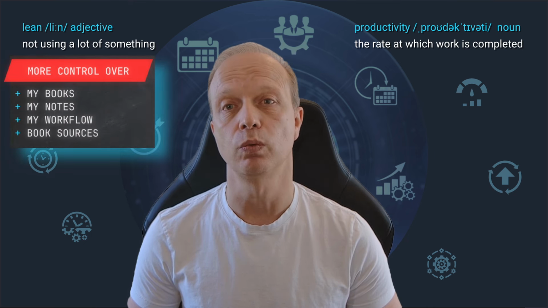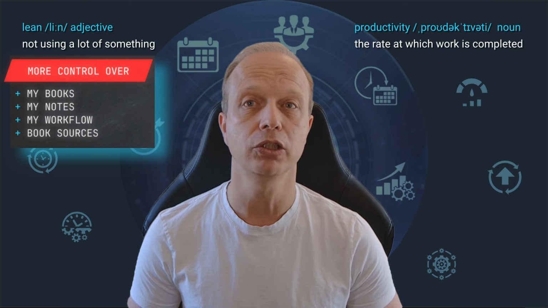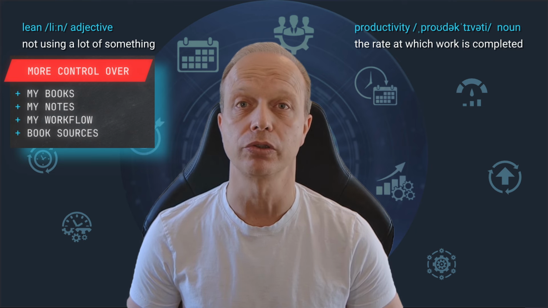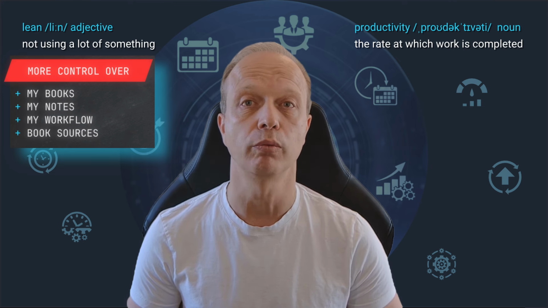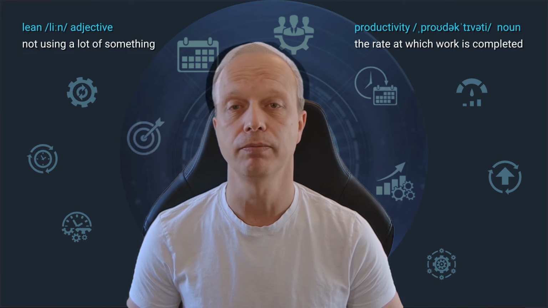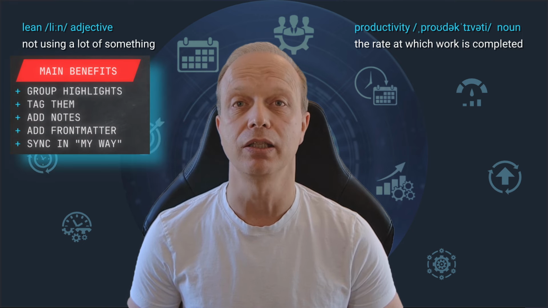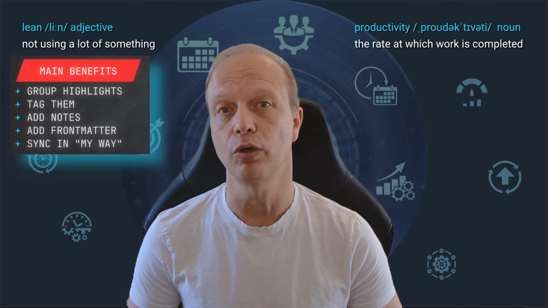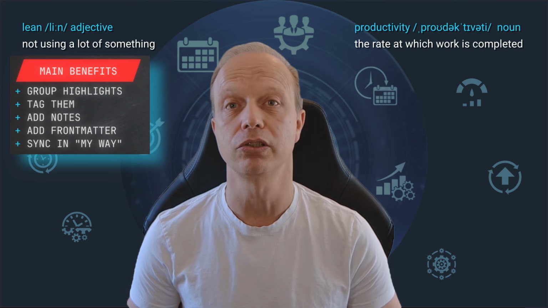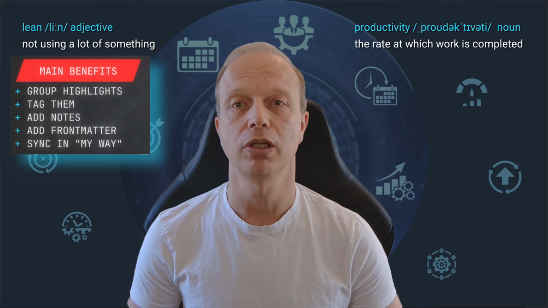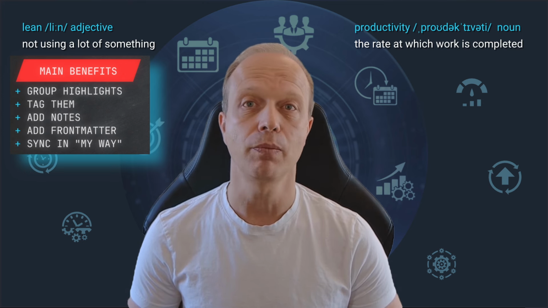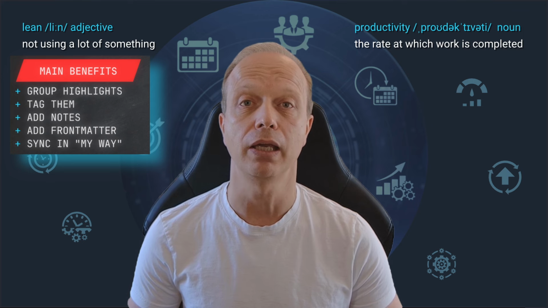I didn't just want to read Kindle books. I wanted to manage ebooks from all kinds of sources. Project PDFs, public domain books, articles, you name it. And I wanted to group highlights by ideas, tag them, add front matter, and decide what gets synchronized and how. That's when I started looking for something better. Something built around flexibility and ownership.